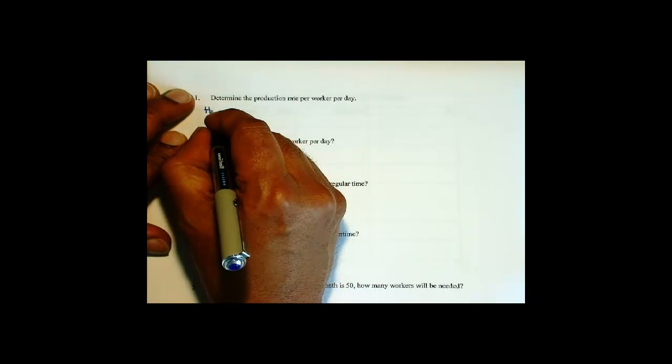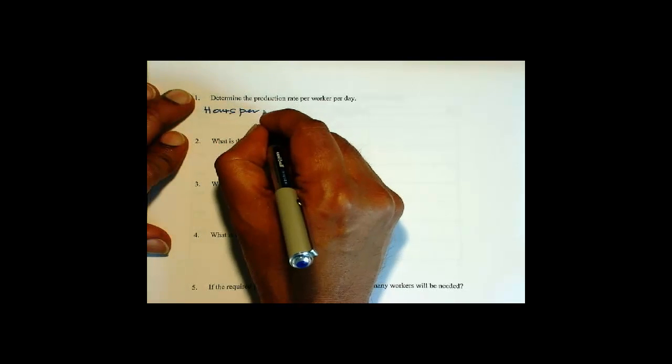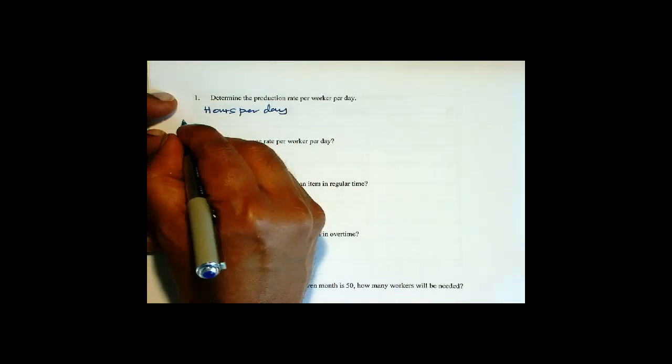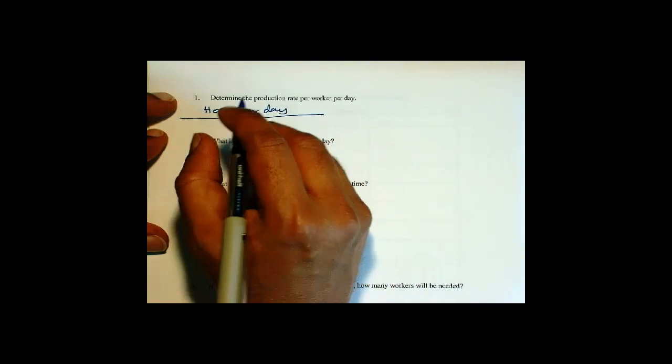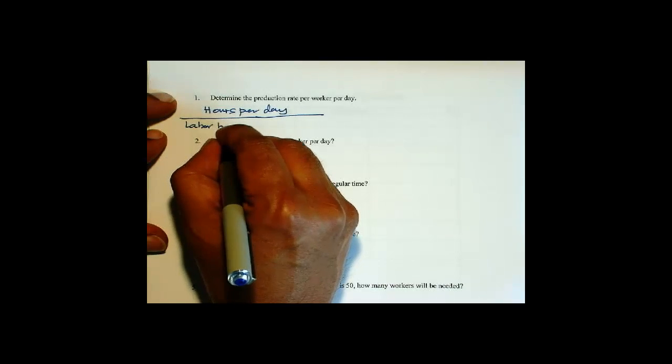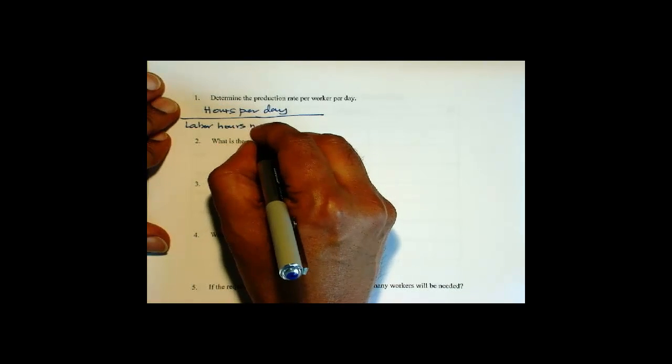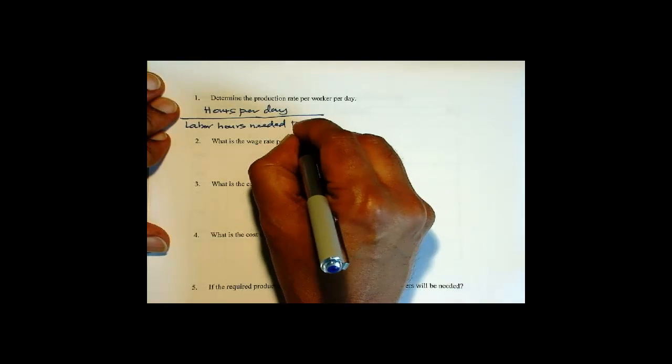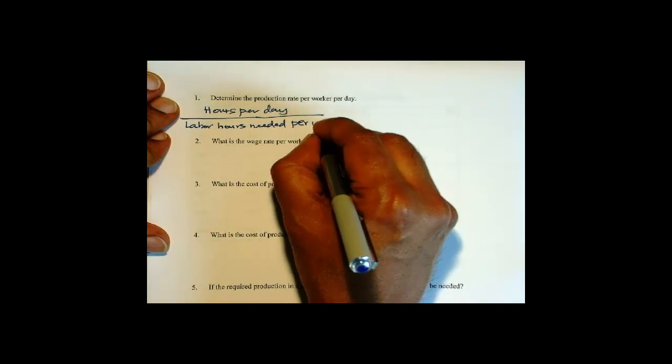Hours per day divided by labor hours needed per unit. So another name for this is standard hours. So you have to remember that.